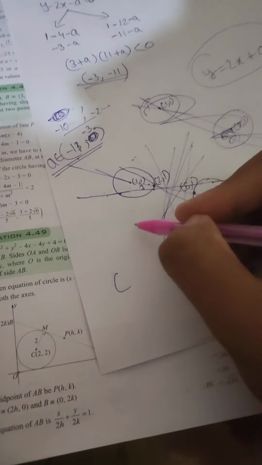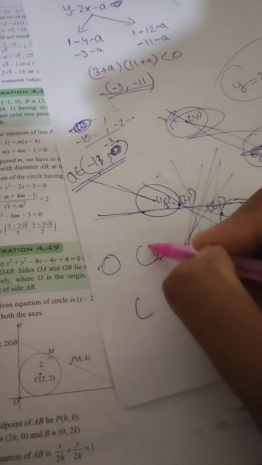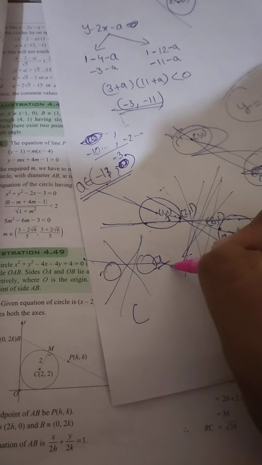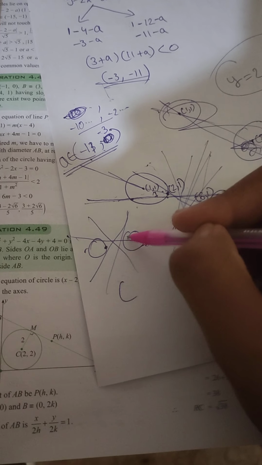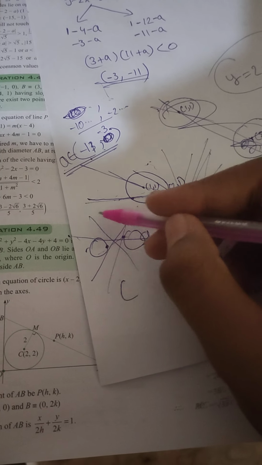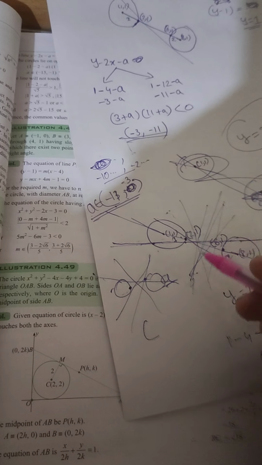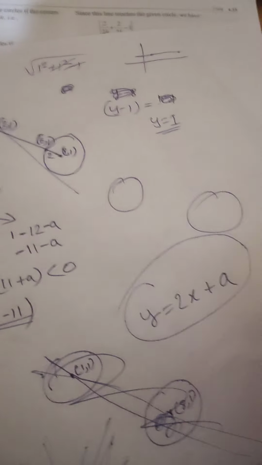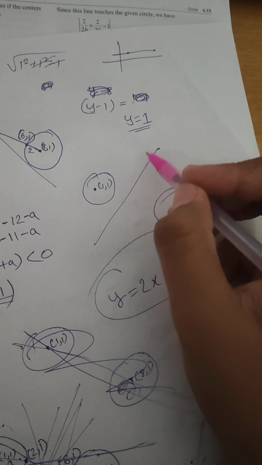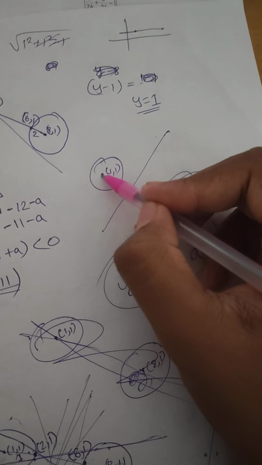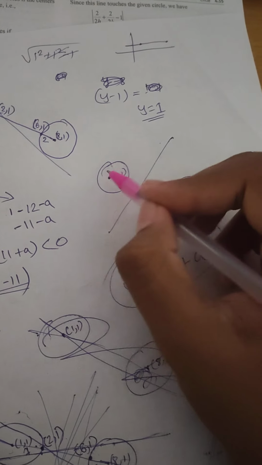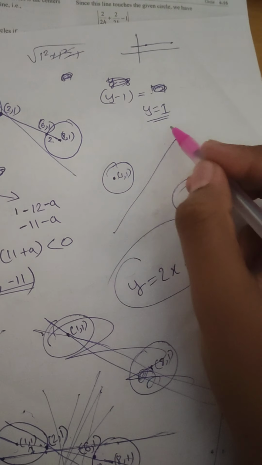The lines must not intersect the circle. So what I considered, I told you, the whole process, is wrong. So what is the correct method? The correct method is, if we draw the circles, since the line will always be between the centers of the circles, we can apply that these two centers will always be on opposite sides of this line.